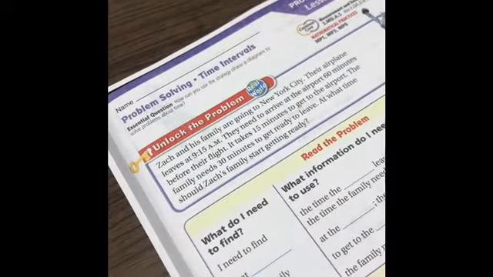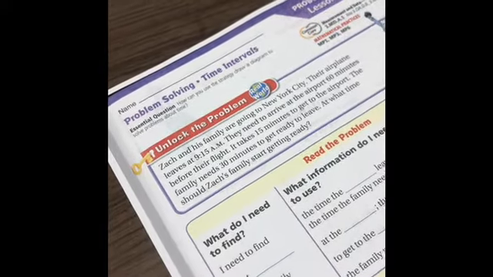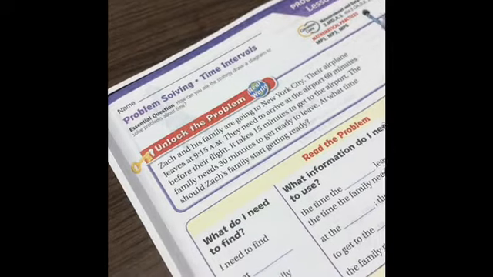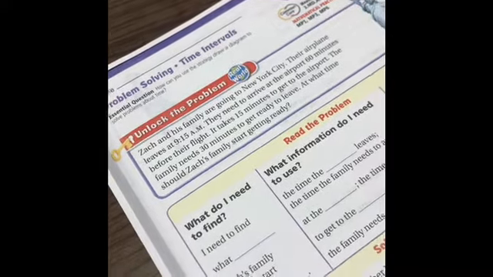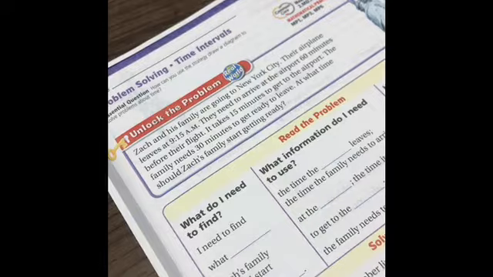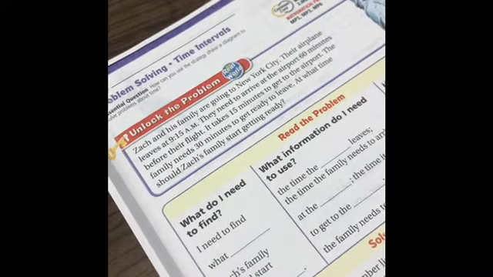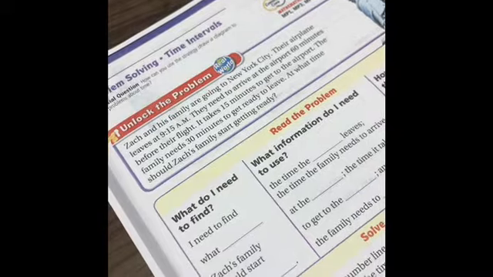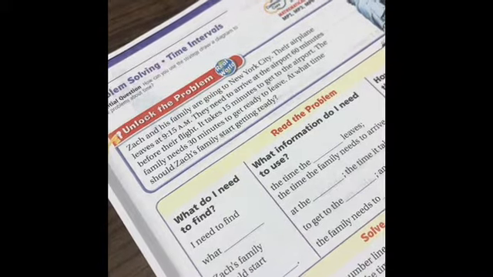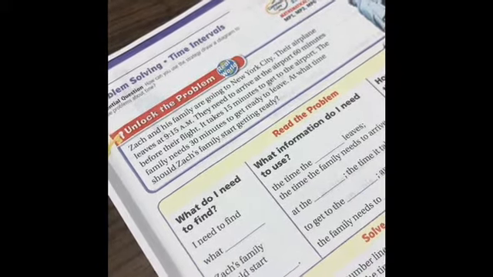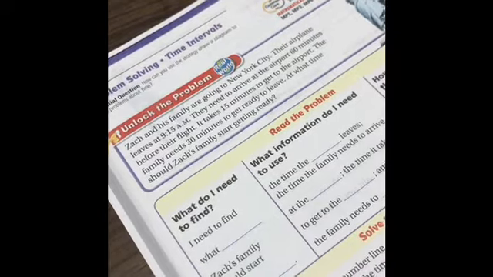Morning, everybody. Today's lesson is lesson 10.5 and it's problem solving for time intervals. So Zach and his family are going to New York City. Their airplane leaves at 9:15 a.m. They need to arrive at the airport 60 minutes before their flight. It takes 15 minutes to get to the airport. The family needs 30 minutes to get ready to leave. At what time should Zach's family start getting ready?